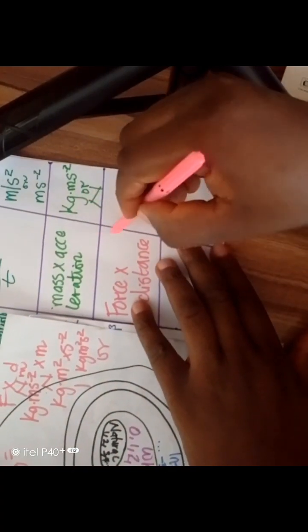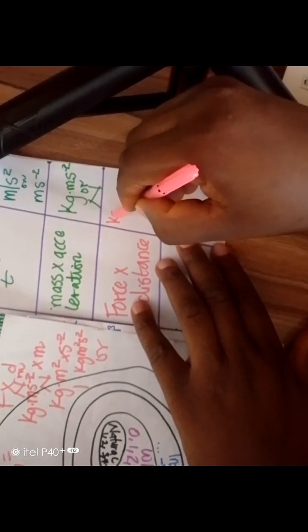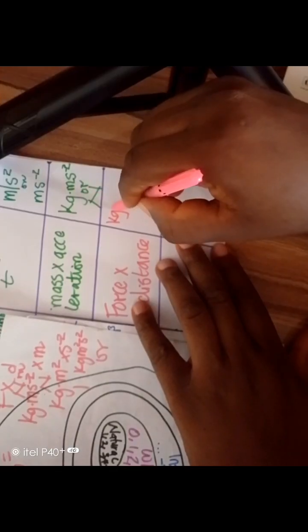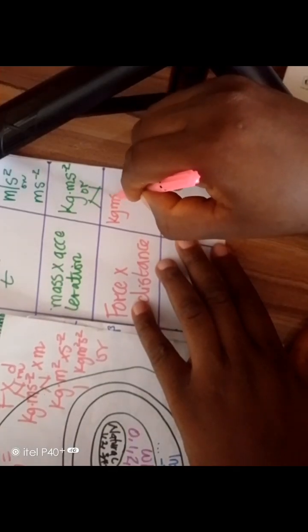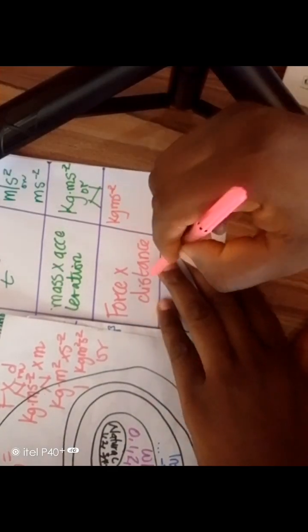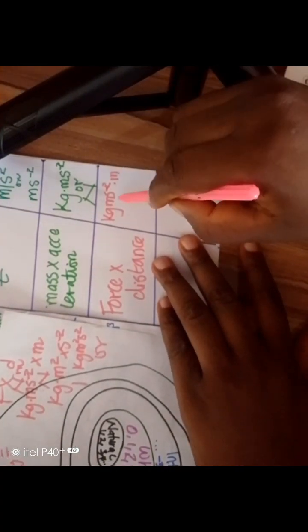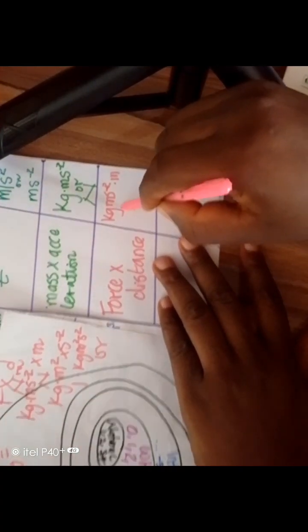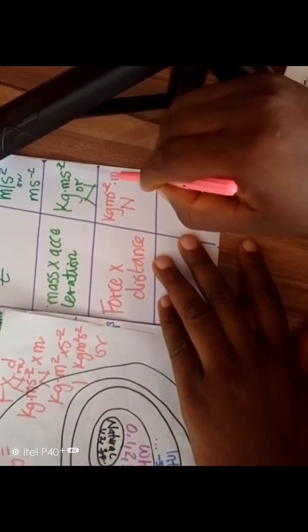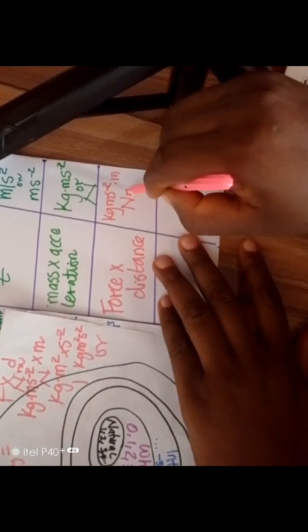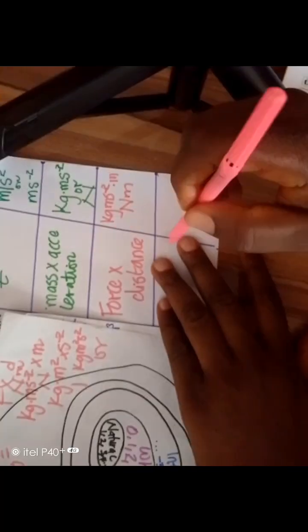If they say first, just bring this first. That is the force. Then they say we'll times it with m. This one now means N, is it not? It means m. That is Newton meter.